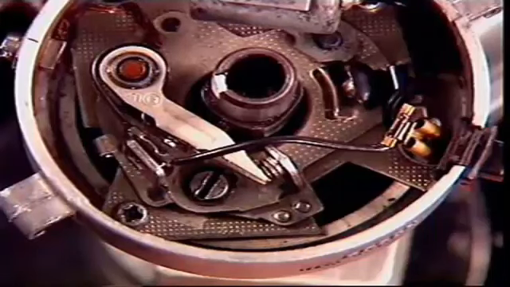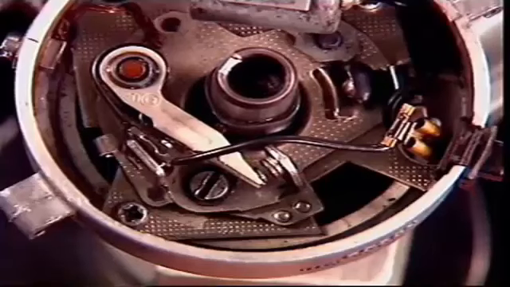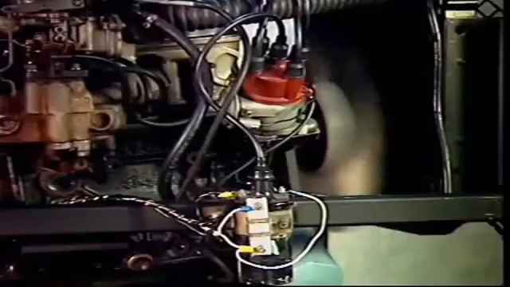Since the value of the self-induced voltage in the primary winding is also influenced by the rate of change of current flow through the coil, it is essential to switch the primary current off as quickly as possible. All ignition systems make provision to ensure that this occurs.